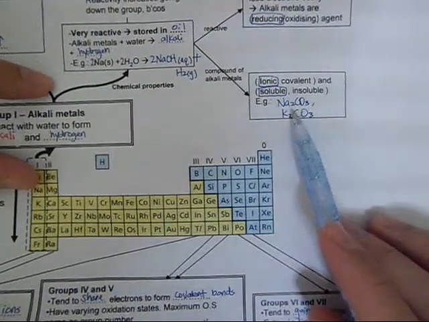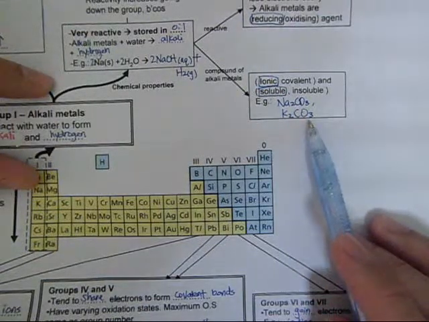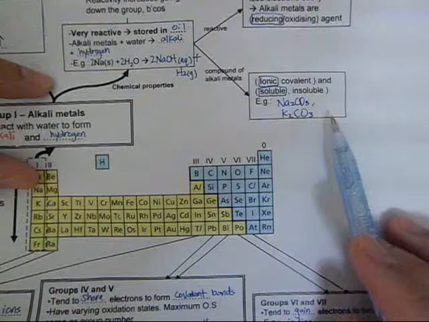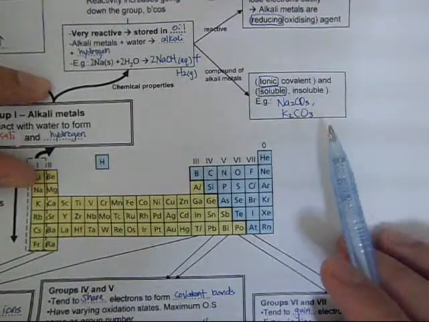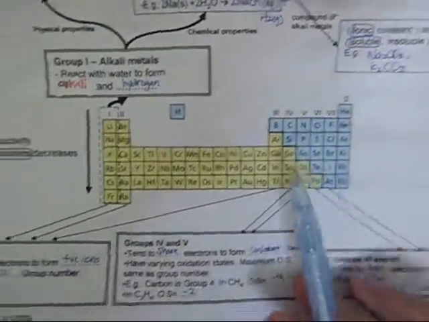Examples would be sodium carbonate, potassium carbonate, sodium chloride, potassium chloride, calcium chloride. All these are examples of ionic compounds.